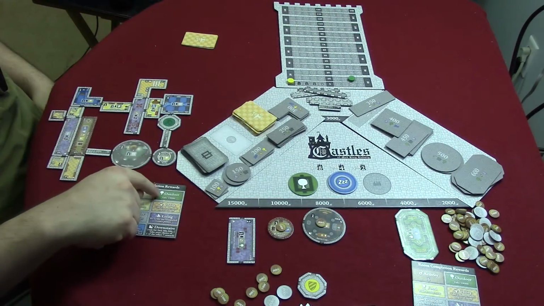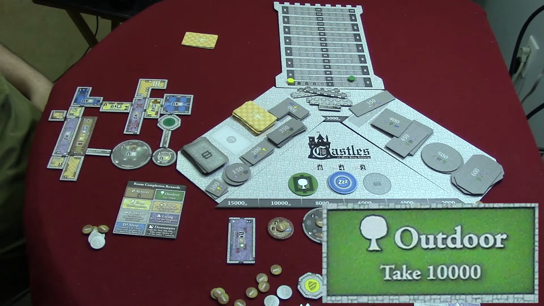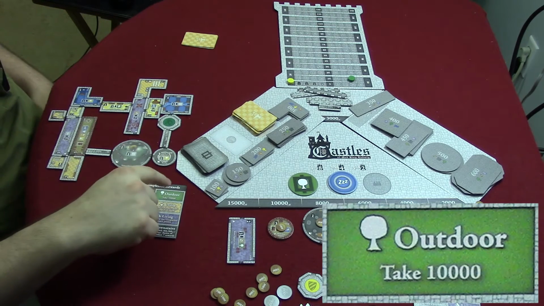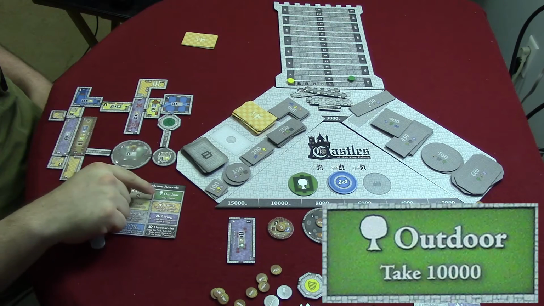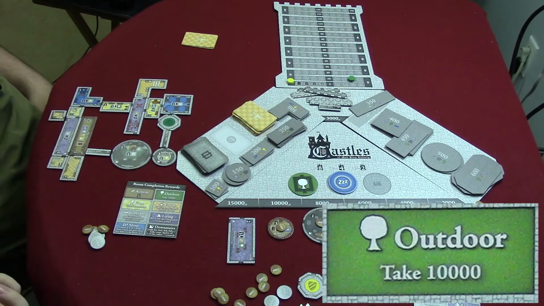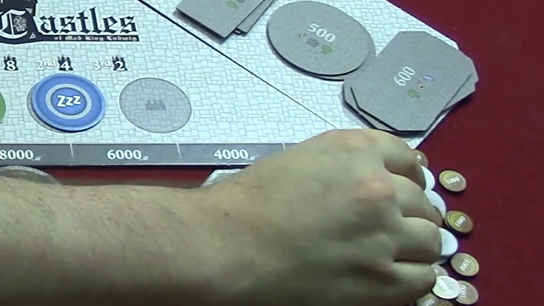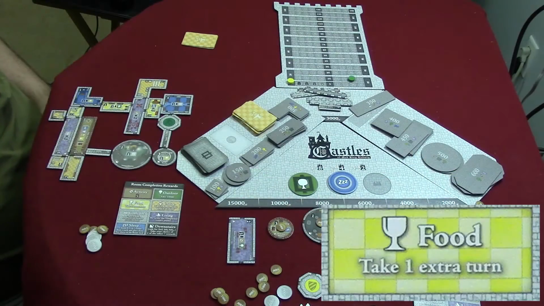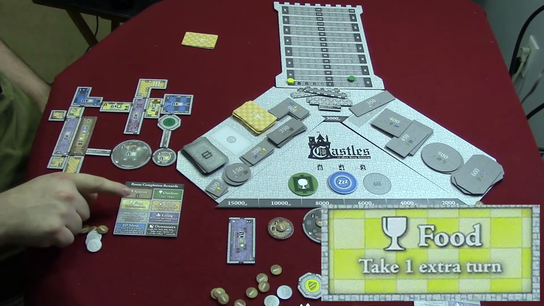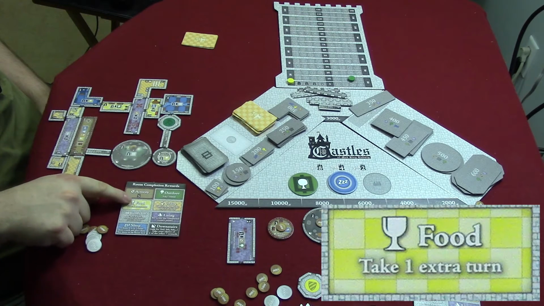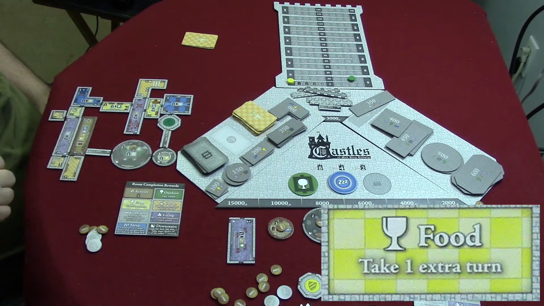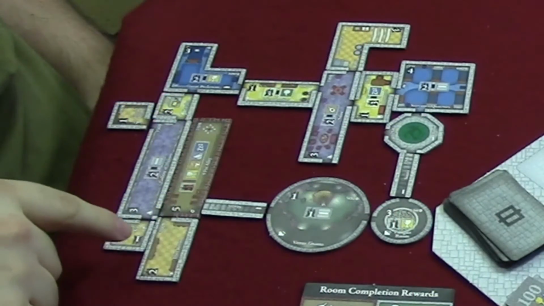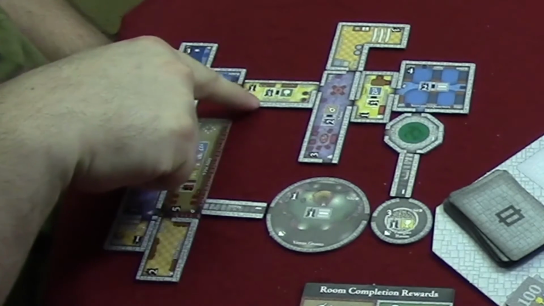The king also likes to be outside, watch the birds and flowers and stuff. Okay, whenever an outdoor room is completed, which has this tree symbol in the lower left corner of it, the player would take 10,000 marks from the bank and put it into their supply. Okay, next, the king likes to eat, so he has food rooms. Whenever you complete a food room, which has this chow symbol on it, you will be able to take an extra turn.